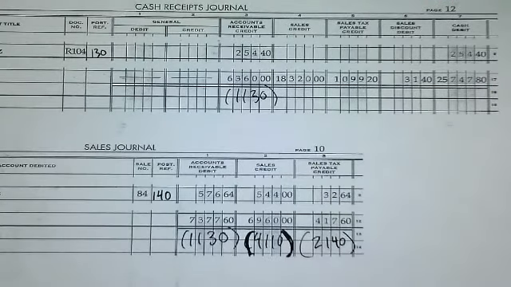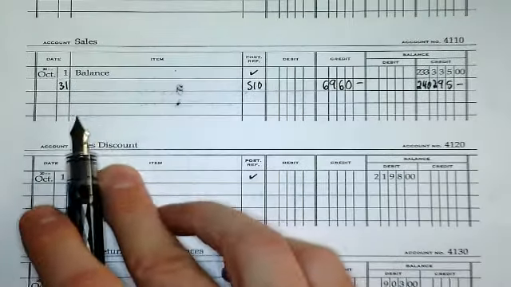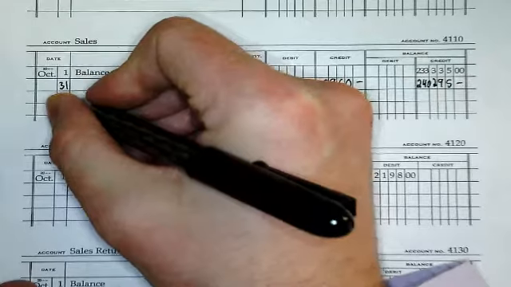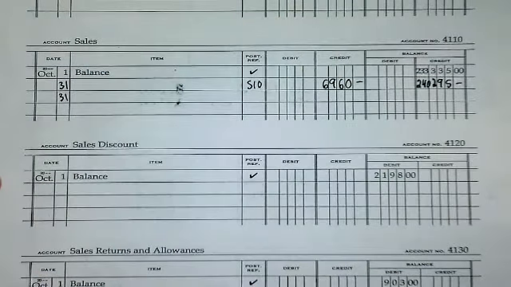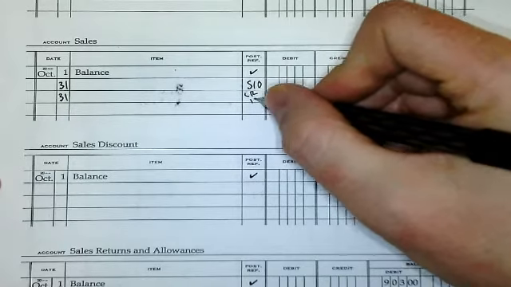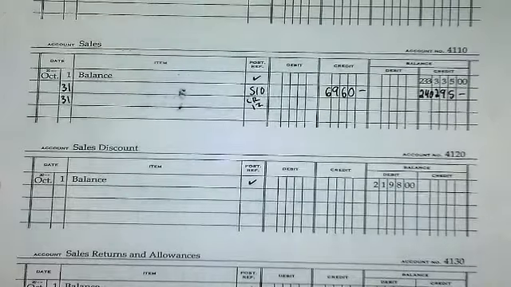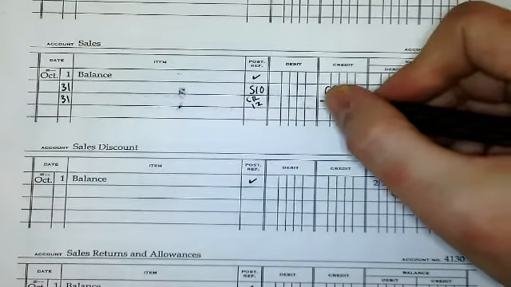Go to your sales ledger on the 31st. From the CR12, you have an $18,320 credit.